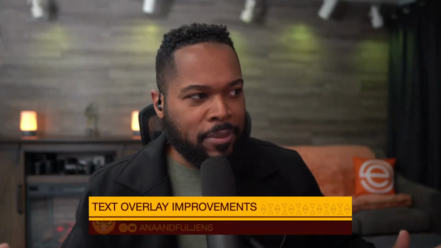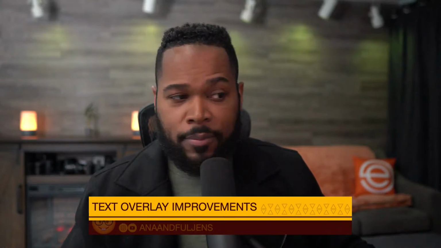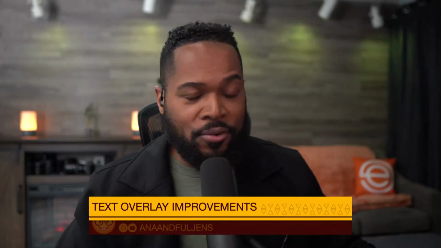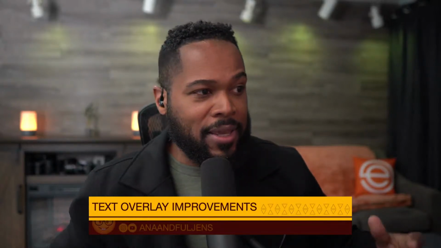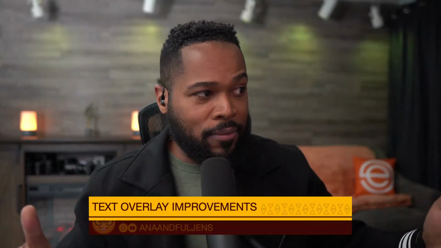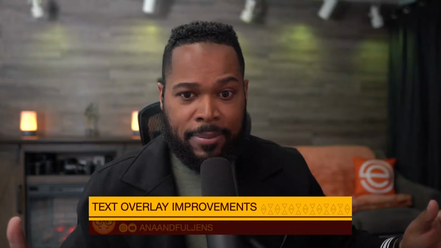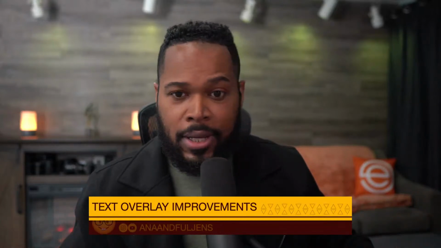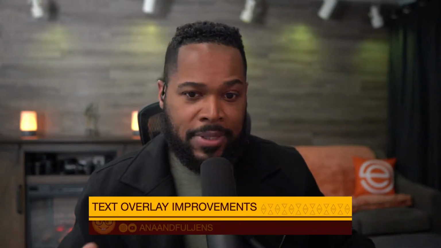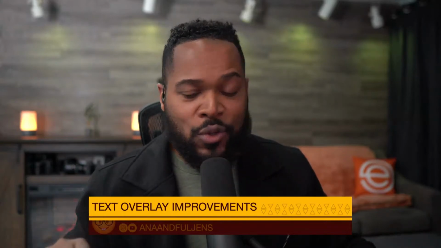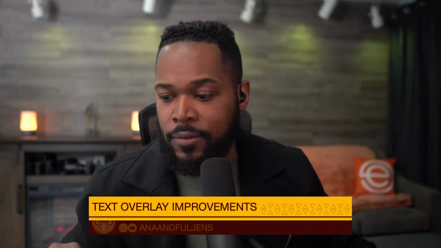It wouldn't be building blocks without text overlay improvements, right? So text overlay improvements help create, and change how we design these lower thirds. This lower third right here that you see is designed 100% inside Ecamm Live. Nothing else was imported. The rectangles, the shapes, this was designed completely native inside Ecamm Live, and more so now that we have these text overlay improvements here.